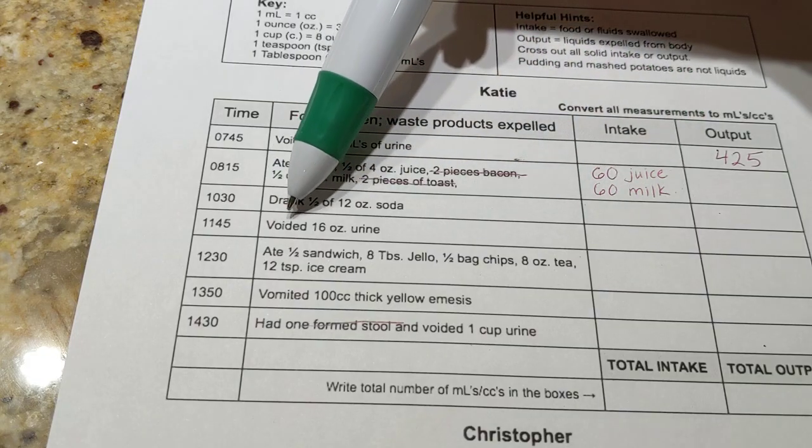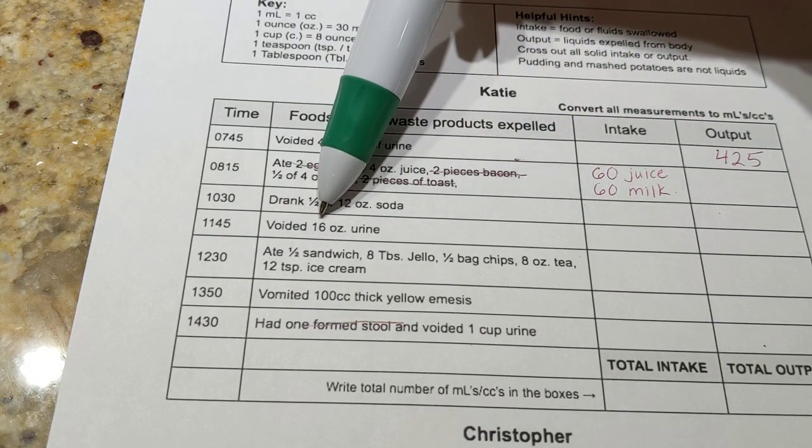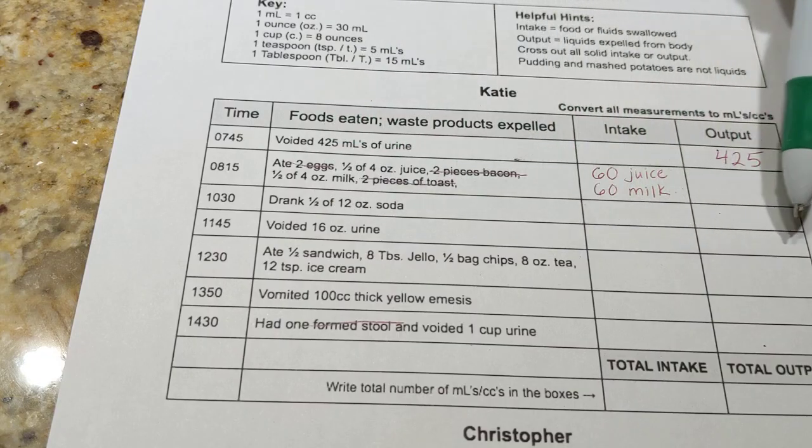At 11:45, she voided again. She went to the bathroom. 16 ounces, so you do 16 times 30, put it over here for the output.